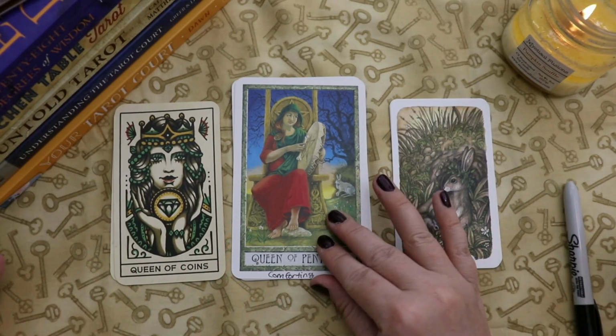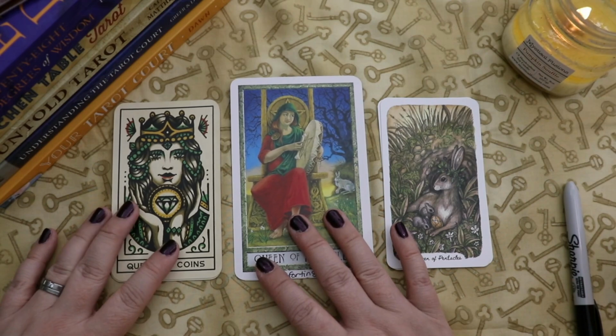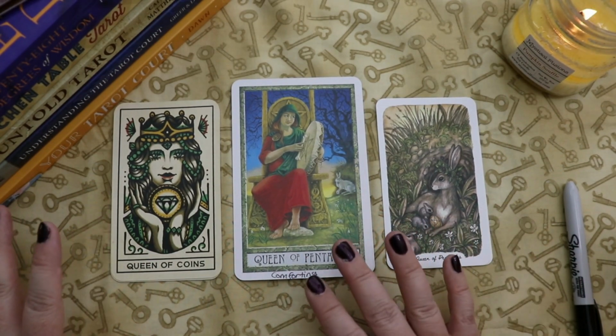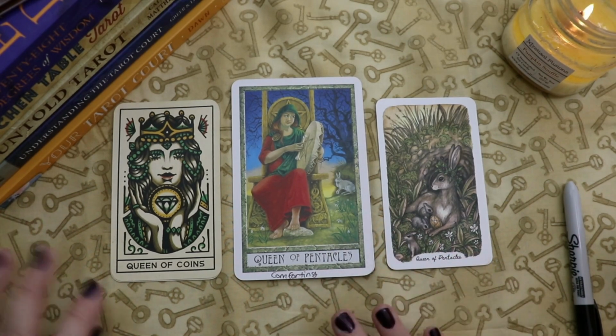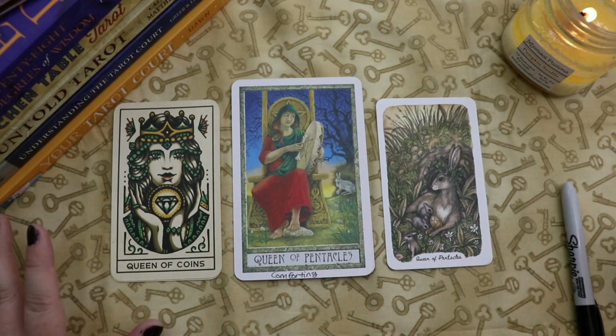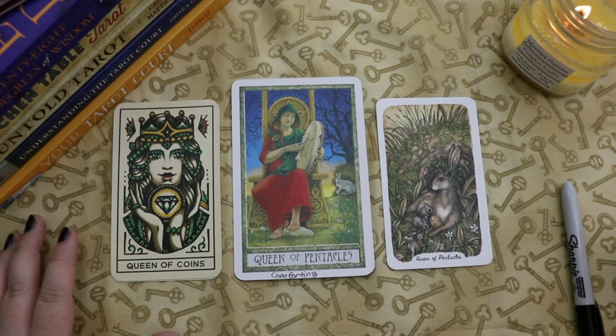Now we have the Queen of Pentacles. She wants everybody to be comfortable, right? She's going to be the one that offers you a snack or something to drink. She is the person who is really focused on everyone's material comfort. She will be generous, sometimes to a fault, and she'll make sure everybody around her is taken care of, sometimes to her own detriment. But comfort is such a great word. If you're around a Queen of Pentacles or Queen of Coins, you're probably feeling kind of comfortable.